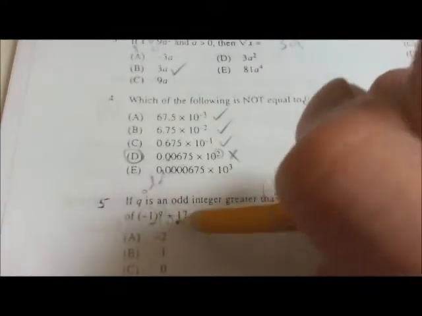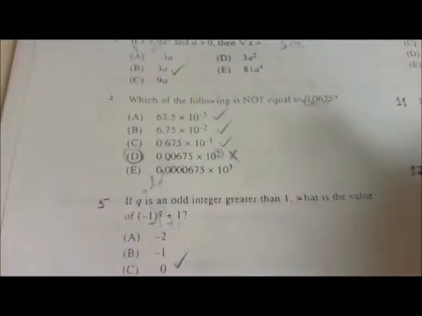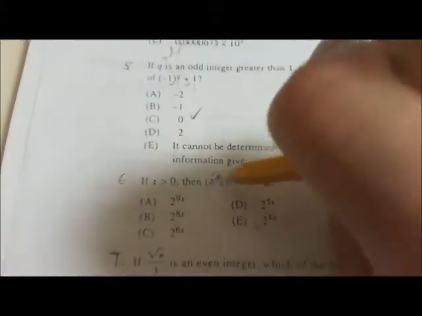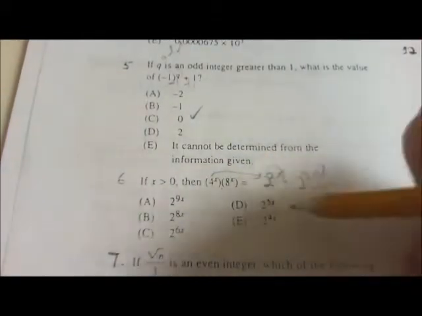Okay, number 5. If q is an odd integer greater than 1, q is odd. If this is odd, you still get negative, so it's negative 1 plus 1, which is 0. C. Okay, x is greater than 0, so it's positive. 4 to the x power, 8 to the x power. So you change it to 2 to the 2, 4 to the x, the 2 times x is 2x, times 2 to the third, then 3x. Add them up equal to 5x, so 2 to the 5x.